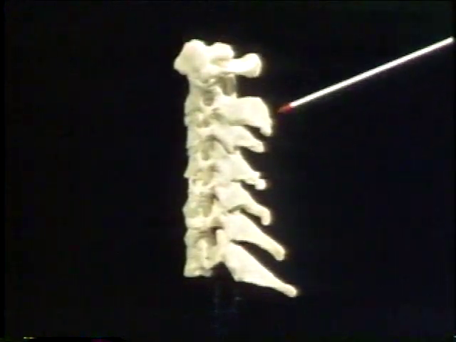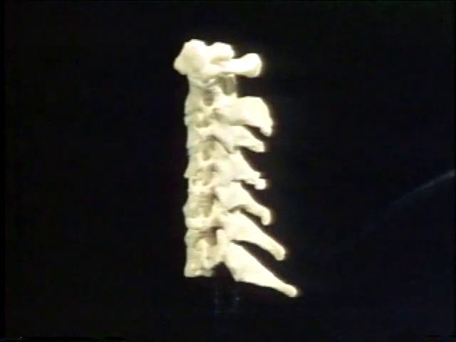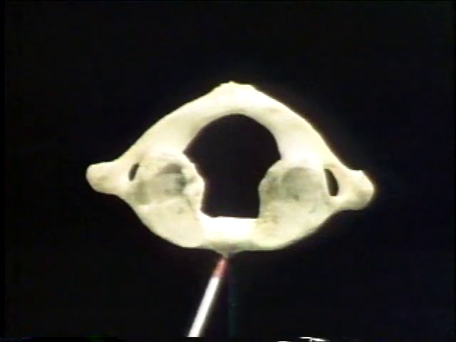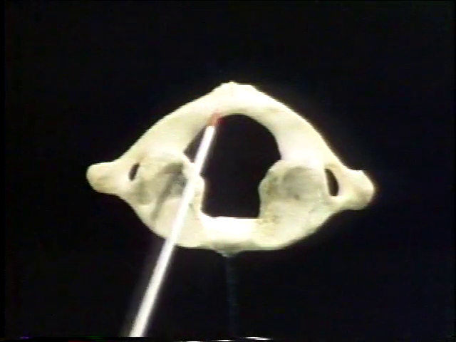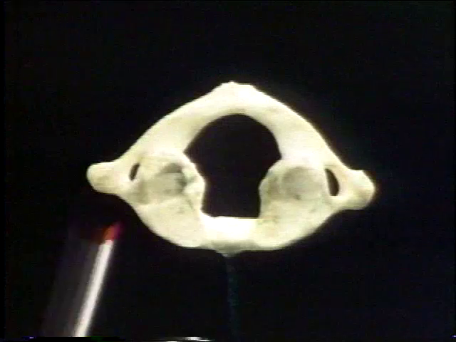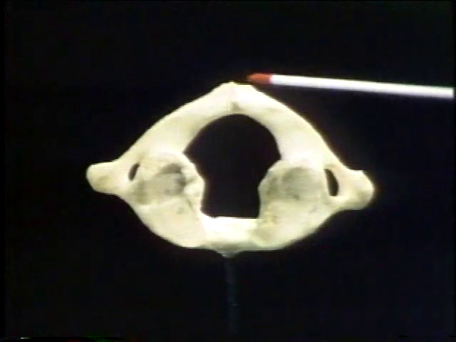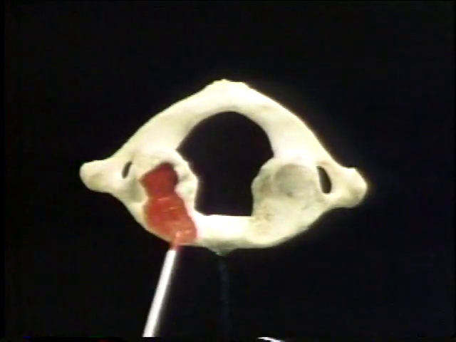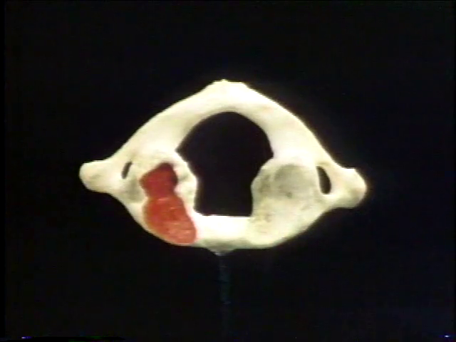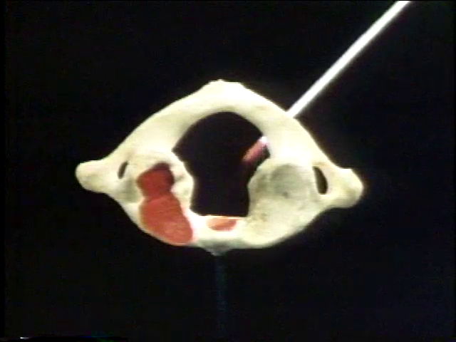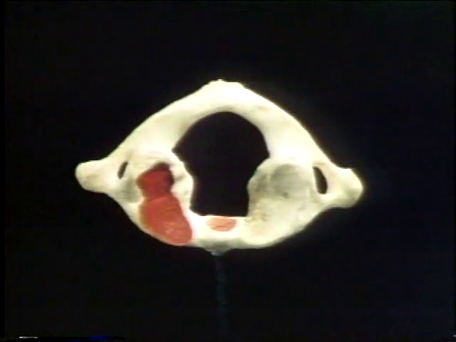The 1st, 2nd, and 7th cervical vertebrae are atypical. The 1st, or atlas, lacks a body. It is a ring of bone with anterior and posterior arches and lateral masses, but no spine. It has large superior facets for articulation with the occipital condyles of the skull. The anterior arch also shows a facet for articulation with the odontoid process of the 2nd cervical vertebra.